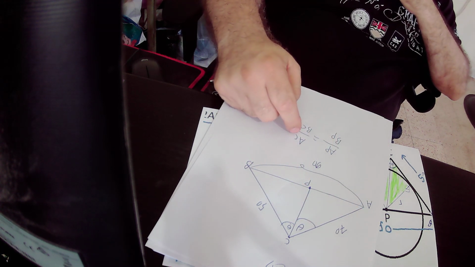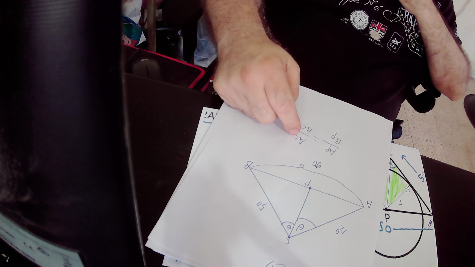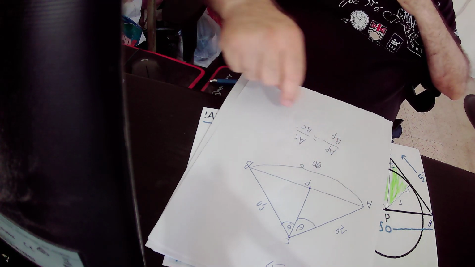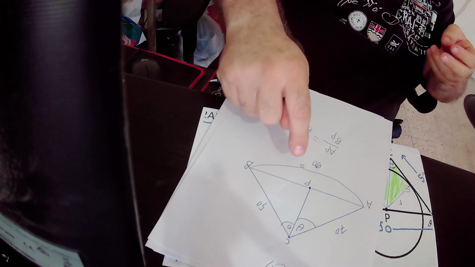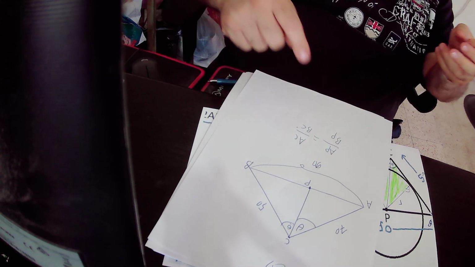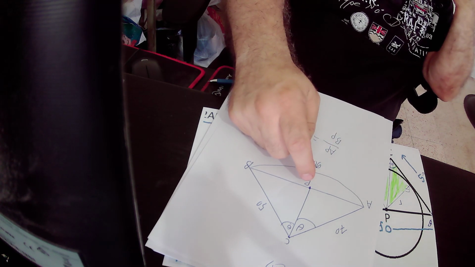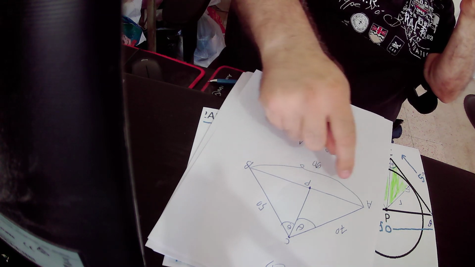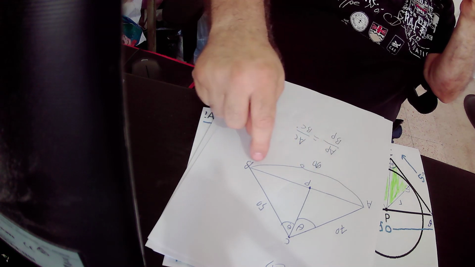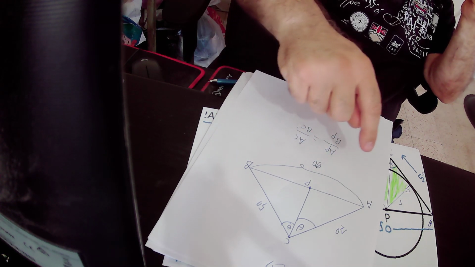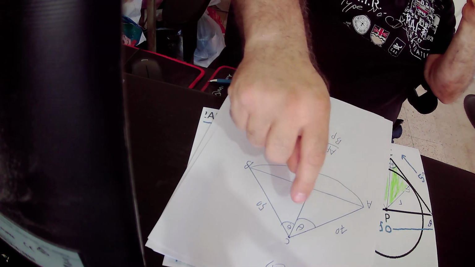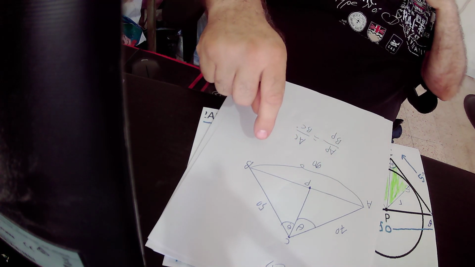So the ratio AC over BC will be equal to the ratio of AP over BP, because the angle bisector divides the side that it hits in the same ratio as the sides of the angle that it divides into two equal parts.